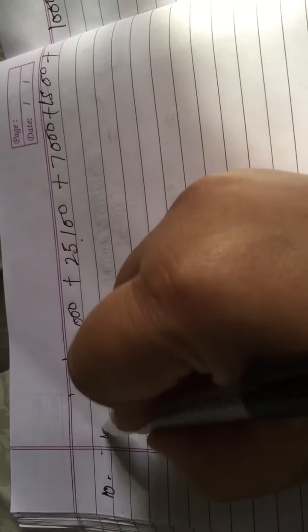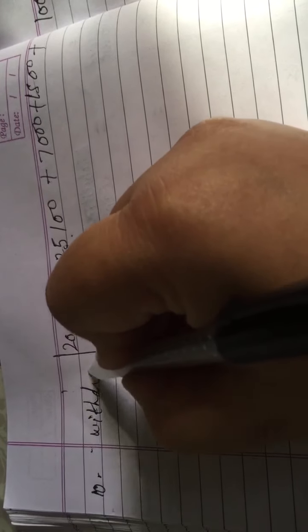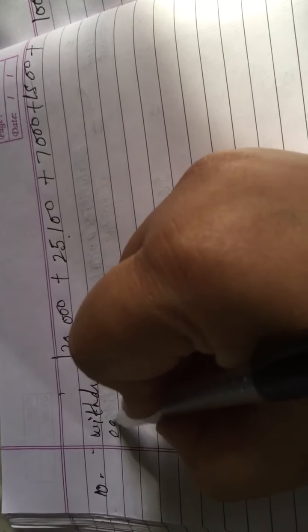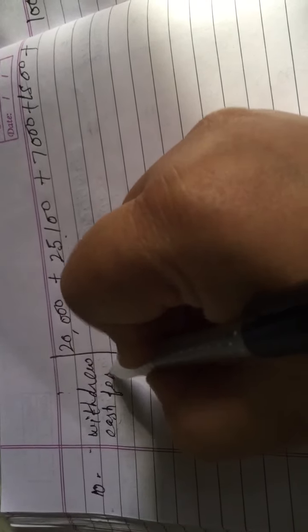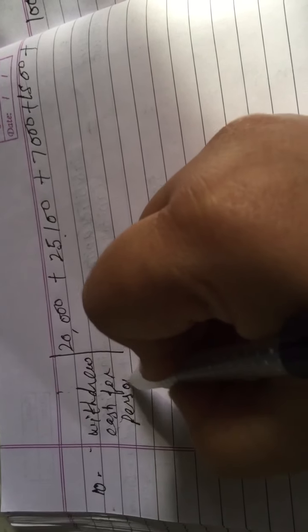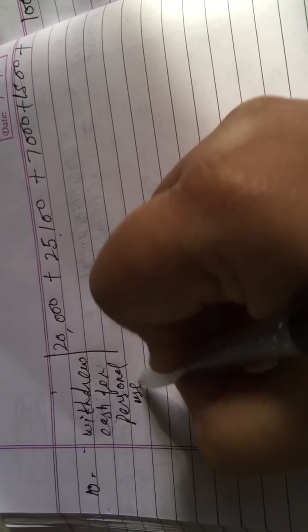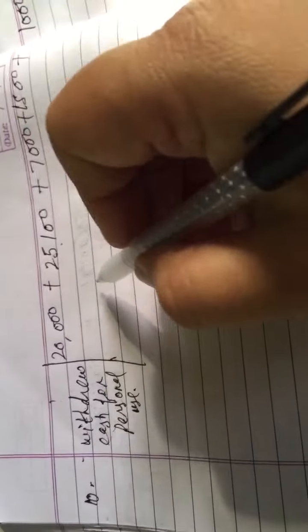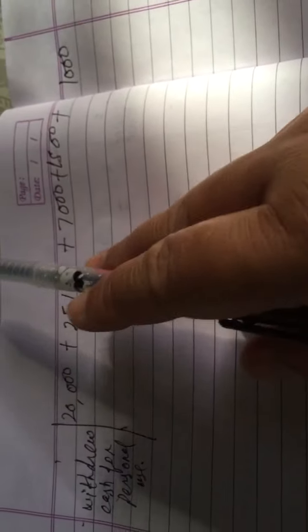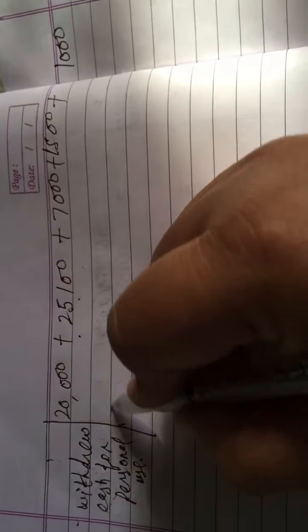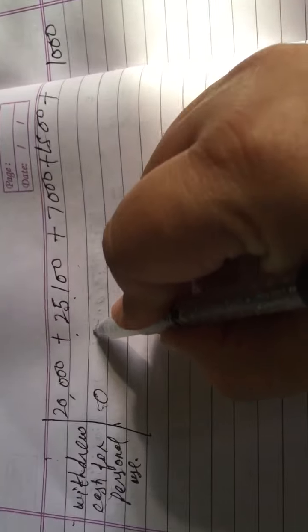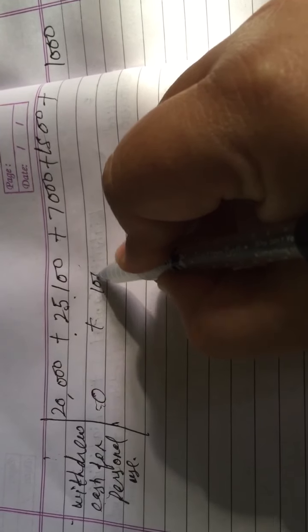So bank will decrease, not the cash. Withdrew cash for personal use: if bank is not given, then we will reduce this amount from the cash. Now cash has no change. Bank will decrease by rupees 1,000.